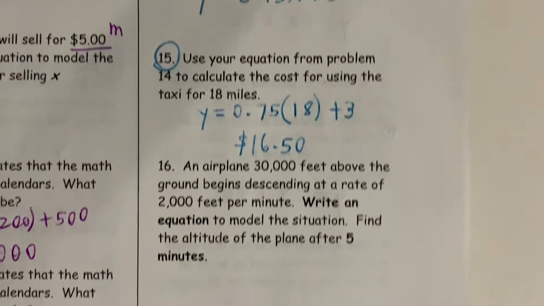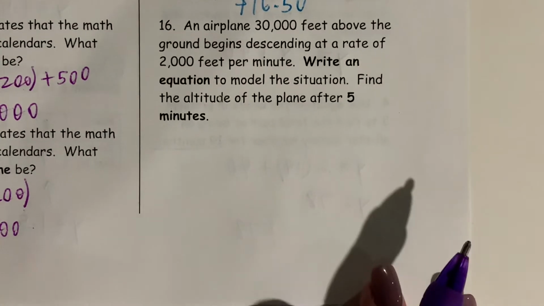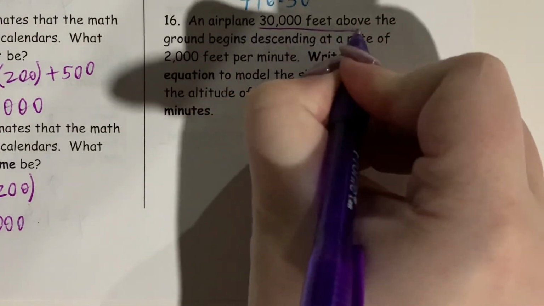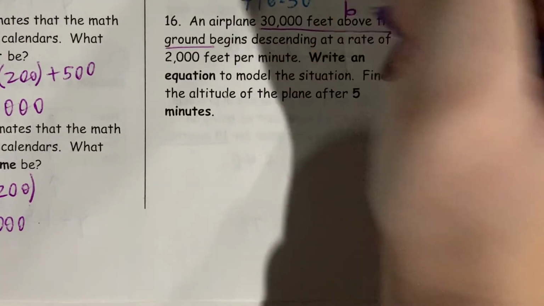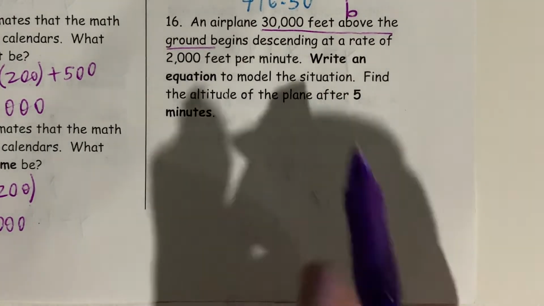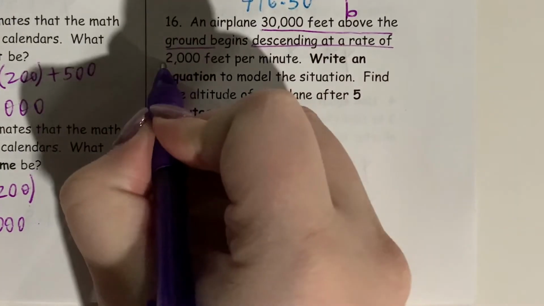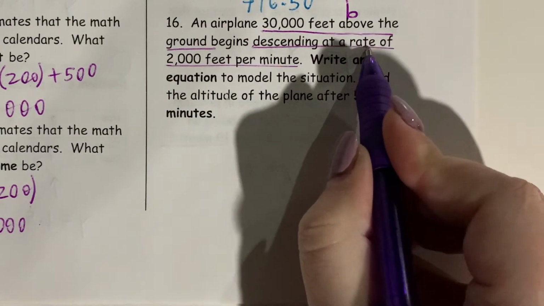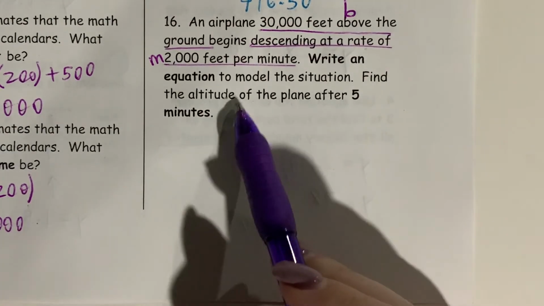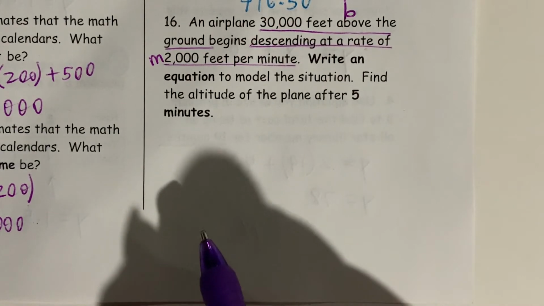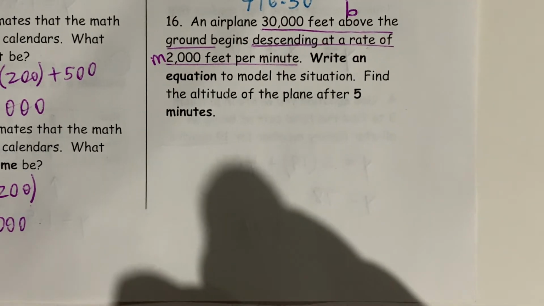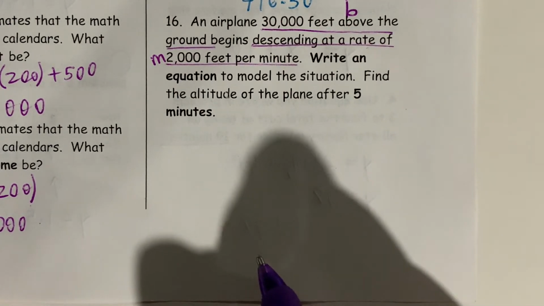Last problem, number 16, says an airplane 30,000 feet above the ground. So here's where we're starting, 30,000 feet above the ground. That's our b. And we're descending at a rate of 2,000 feet per minute. Descending at a rate, right there, the word rate gives away rate of change, that's our m. Write an equation to model the situation, and then once we write the equation, we have to find the altitude of the plane after 5 minutes. So this is a two-part problem.